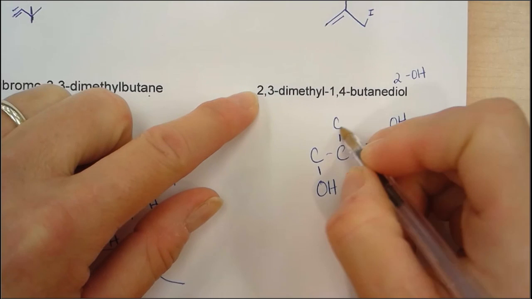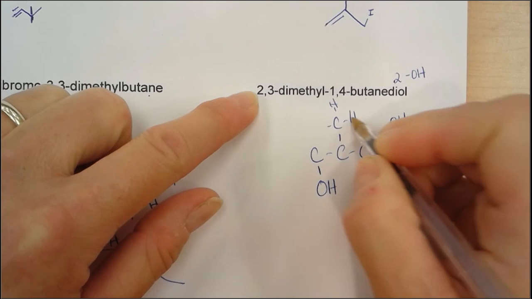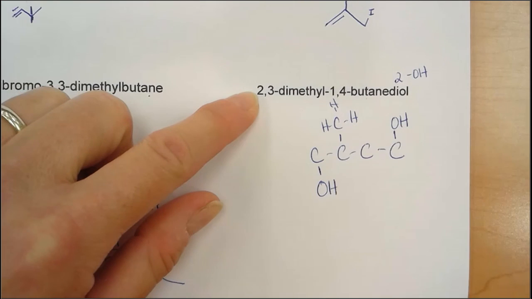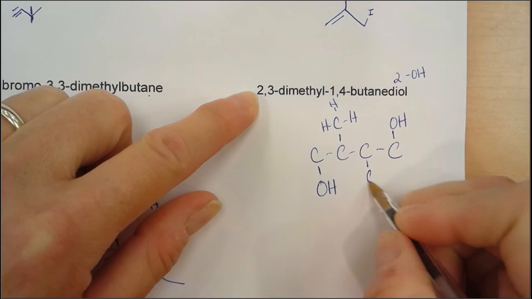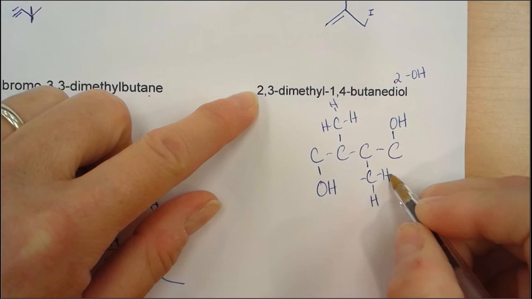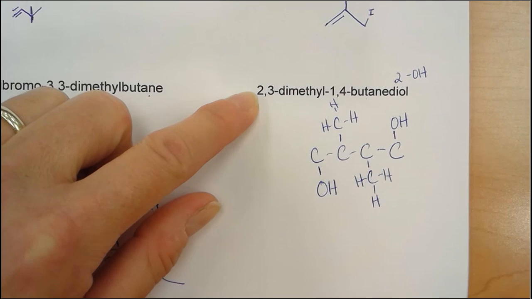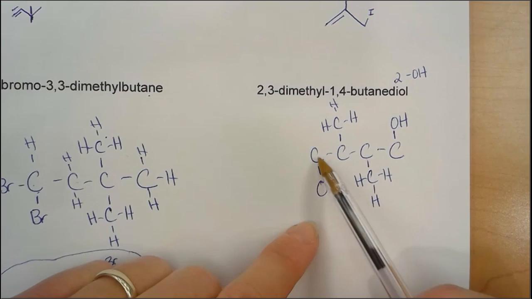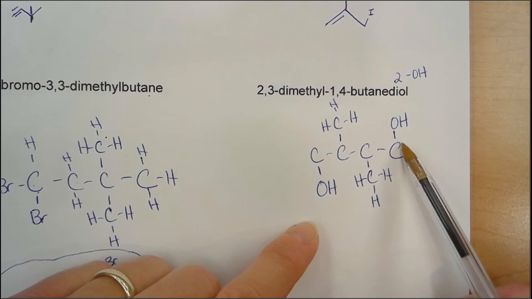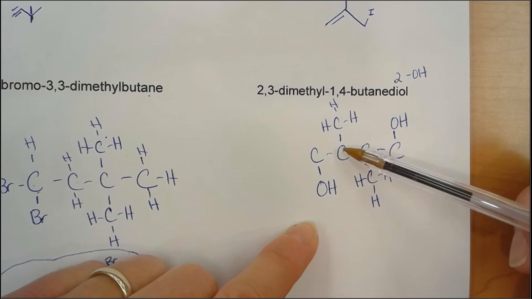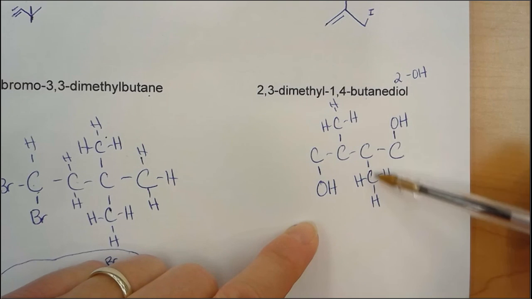But we also have a methyl group on 2. So there's the methyl group on 2. We have another methyl group on 3. So we have 1,4-butanediol, and this is 2-methyl. This is a 3-methyl, so that's where we get the dimethyl. Now fill in all of your hydrogens.